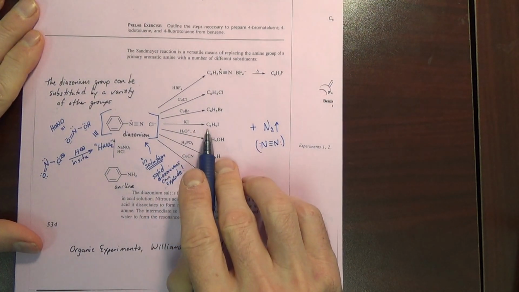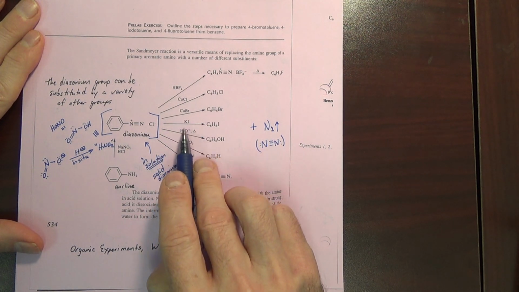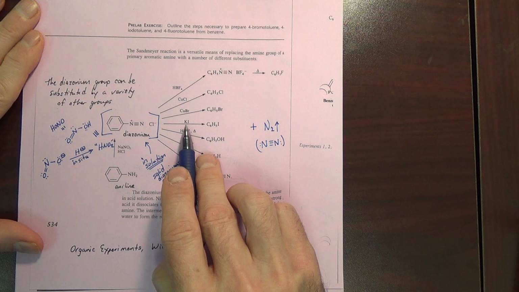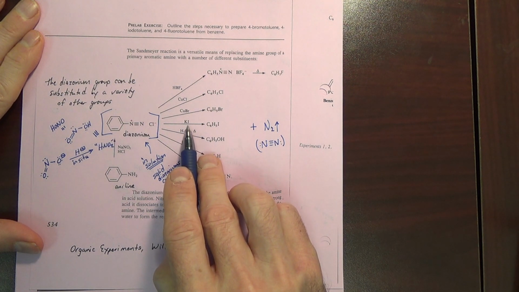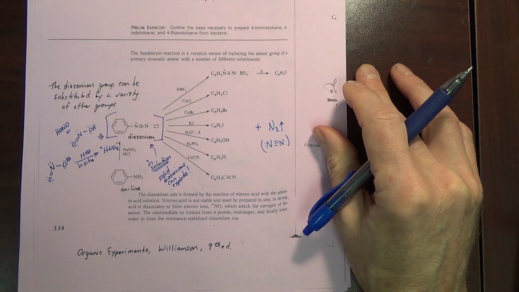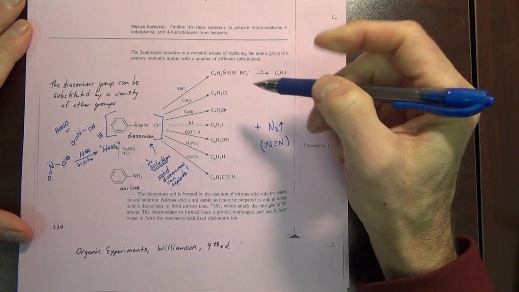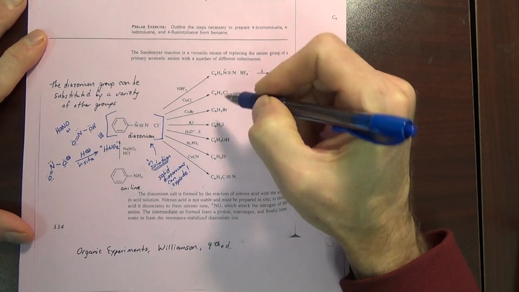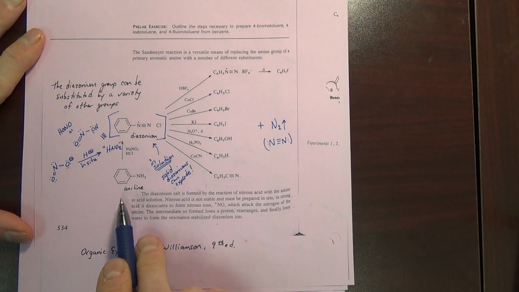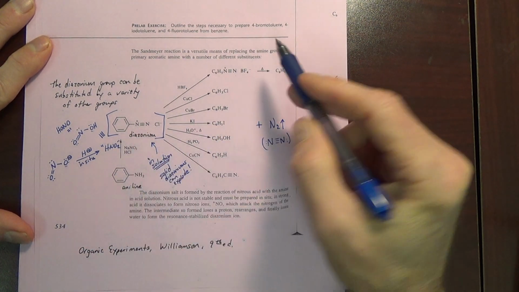Now with iodide, you do not have to use copper. That's because iodide is actually redox active and it will promote radicals. And so you can use just sodium or potassium iodide, much more common. You don't need the transition metal salt. Again, we're not looking at mechanisms here. These are just predict the product. So we have a new way to get a halogen on the ring, basically by replacing an amino group via the diazonium intermediate.